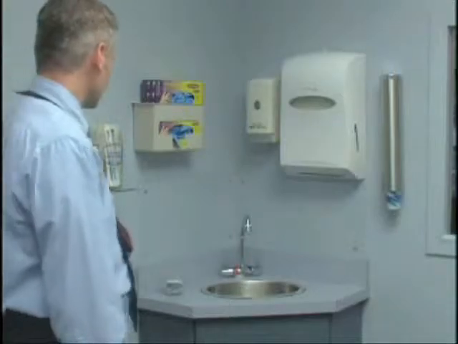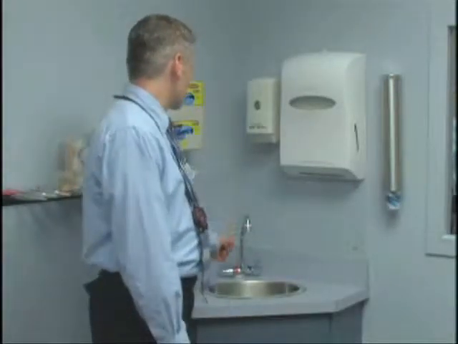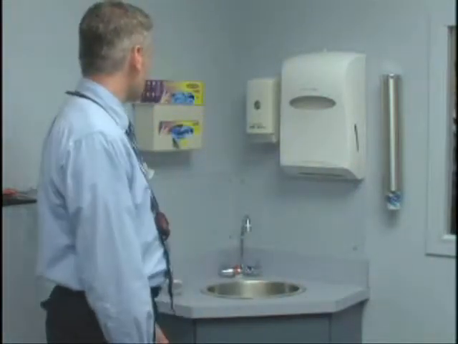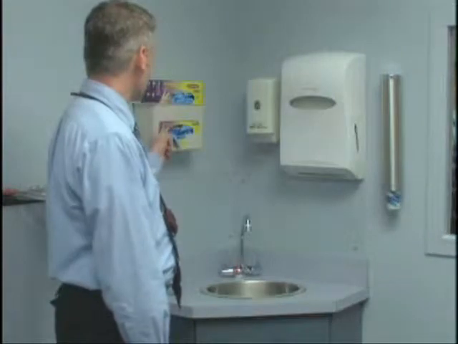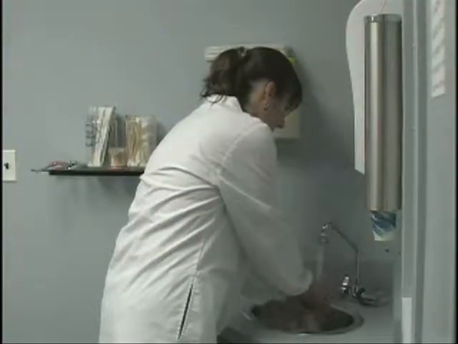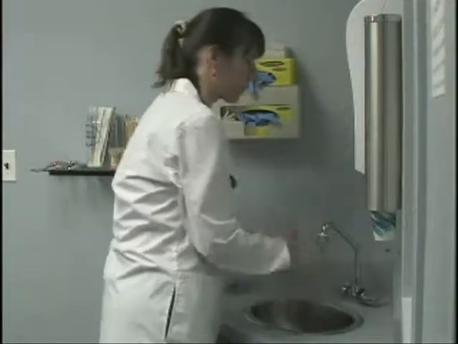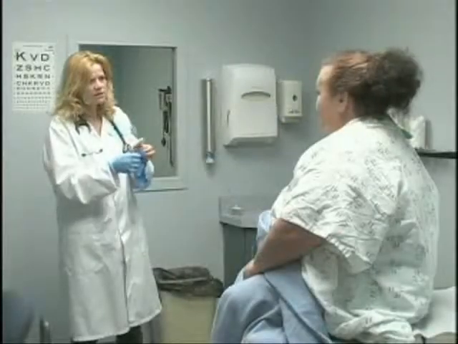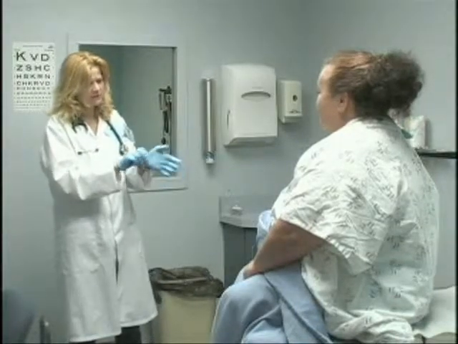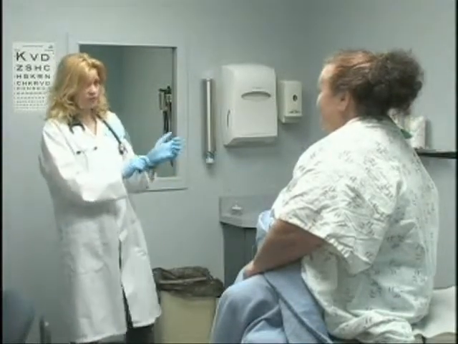Next to the sink, there's a small jar with alcohol wipes, and then the sink with soap, water, and paper towels, and a cup dispenser. The water is drinkable. There's also a box of medium and a box of large gloves. Please wash your hands with soap and water before each examination or wear gloves. If you currently have any skin rash or open cuts on your hands, please wear gloves.